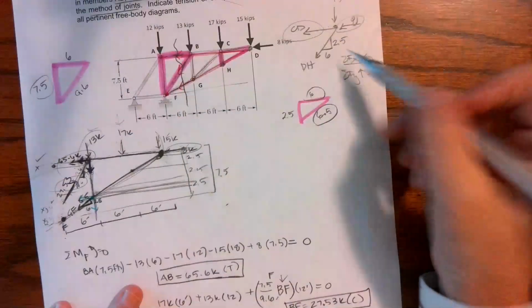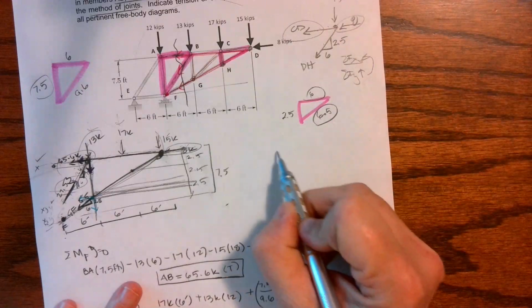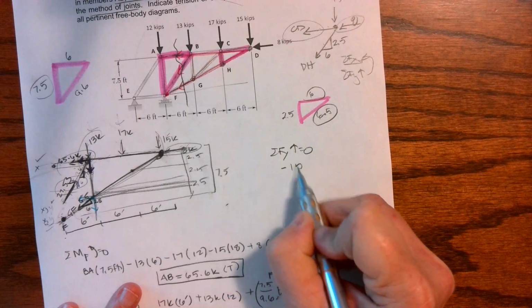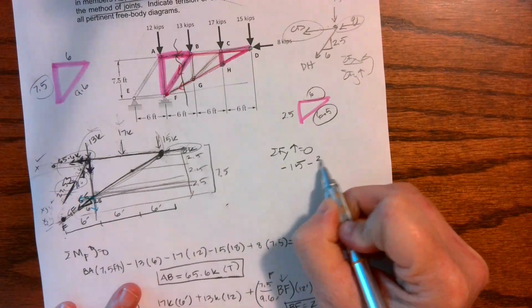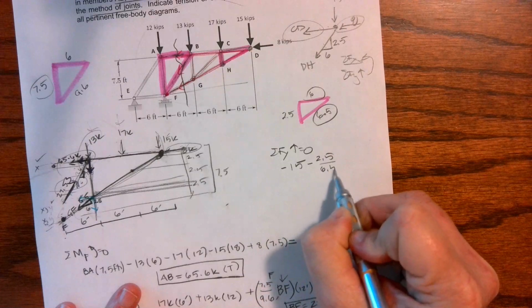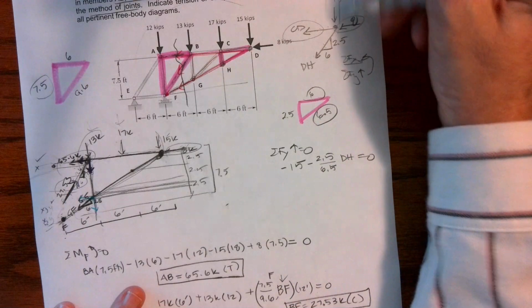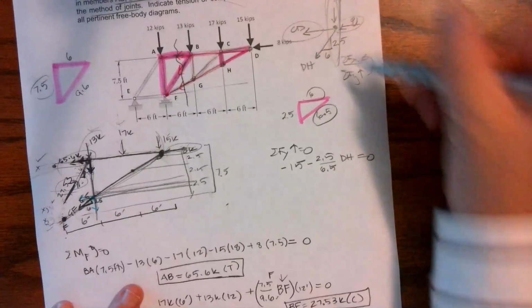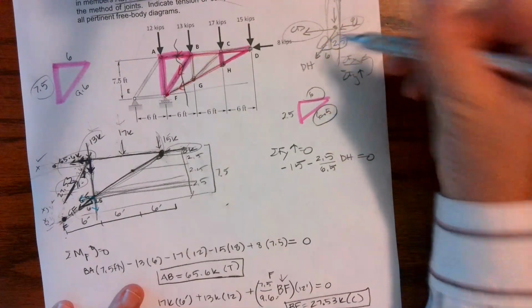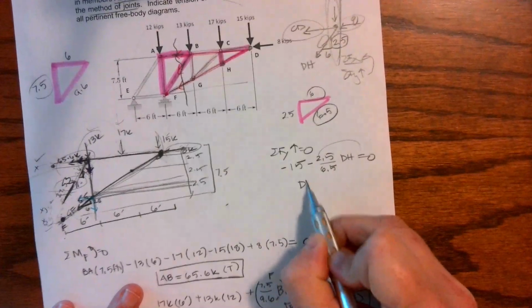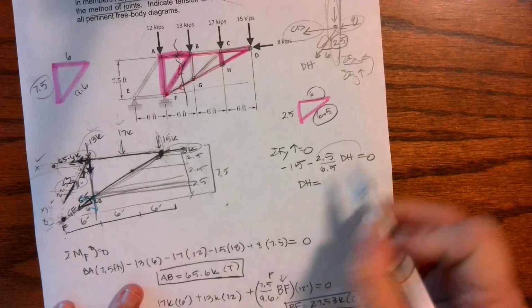So here's a good point. Stop the video. Can you sum the forces correctly? I'm going to sum forces in the Y direction. Up is positive. I have minus 15 minus 2.5 over 6.5 DH equals 0. That's all I have in the Y direction. The Y component of this is 2.5 over the hypotenuse times DH. And I'm going to bring this over, and I'm going to get that DH equals a negative number.